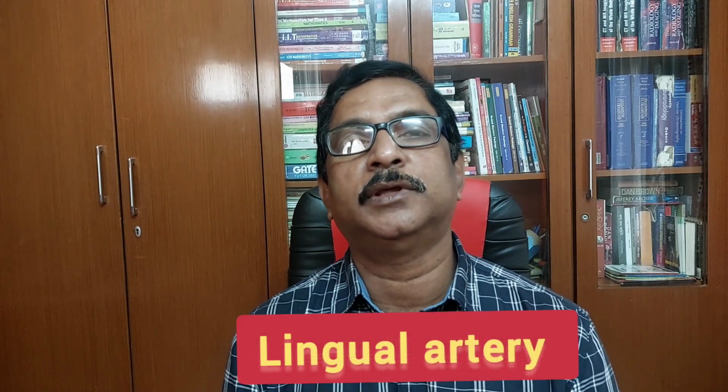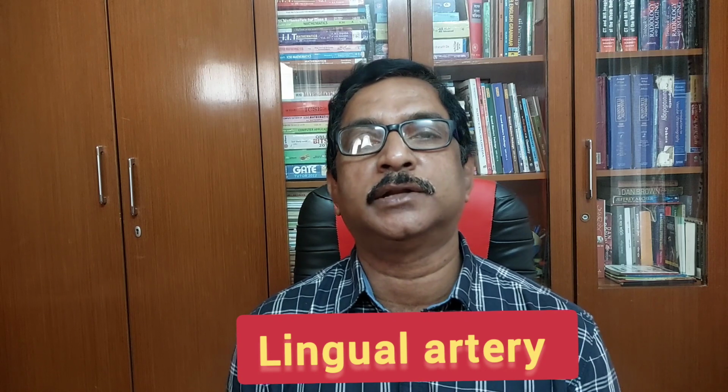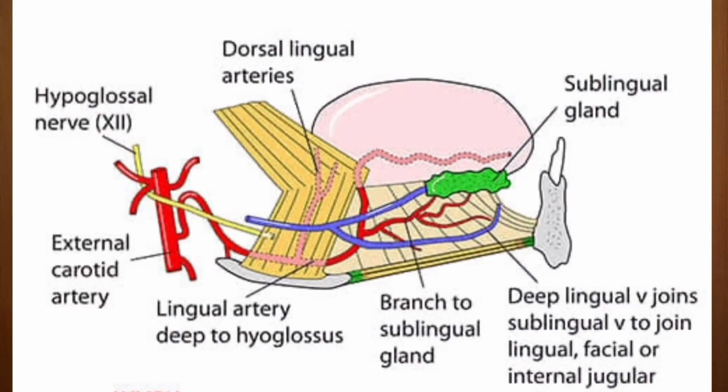Next to the vertebral artery is the lingual artery. Another important artery of the head and neck region is the lingual artery, which is a branch from the external carotid artery in the neck.